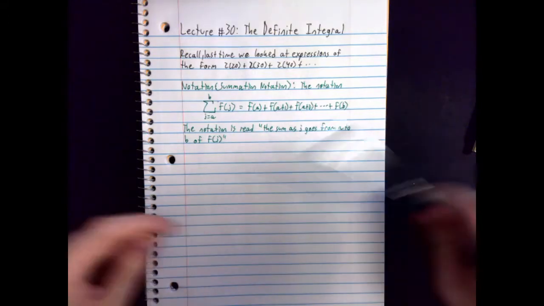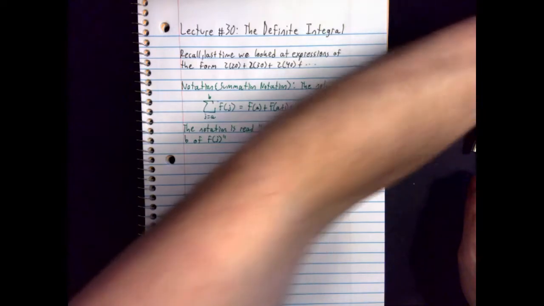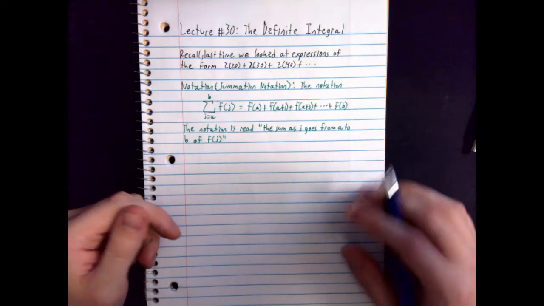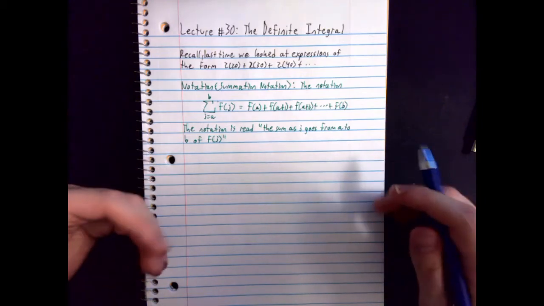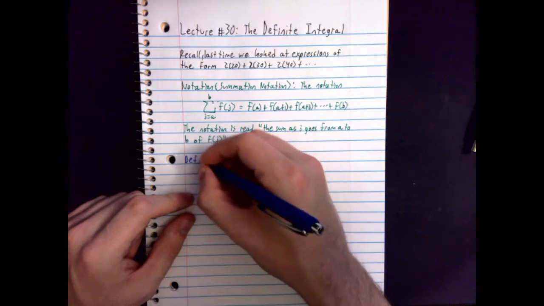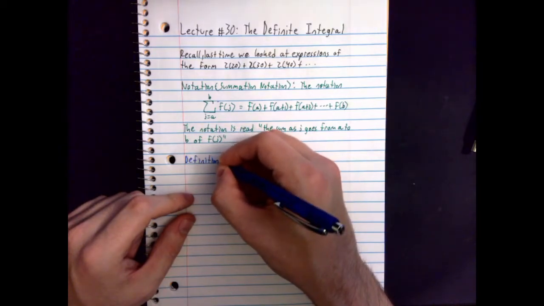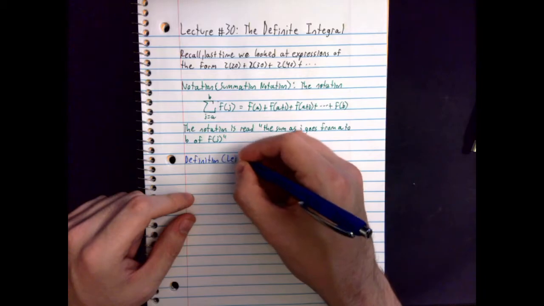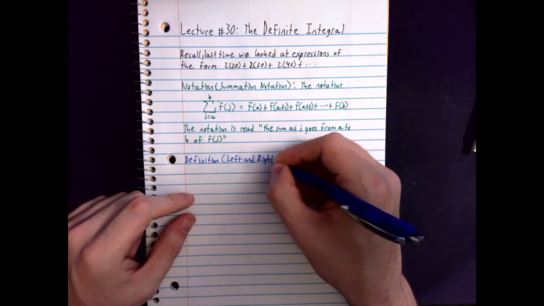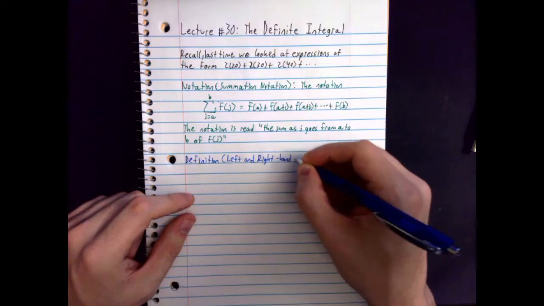Okay, with this notation, I also want to give another definition which is going to be used when we define the definite integral. The definition: left and right-hand sums.